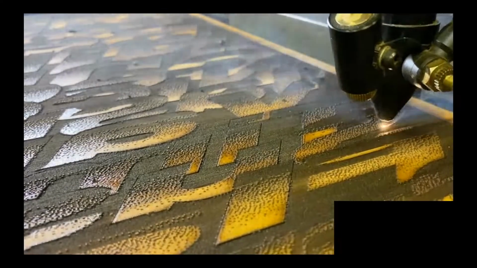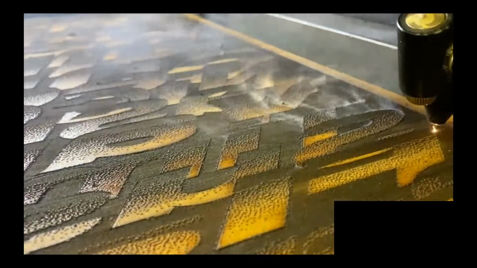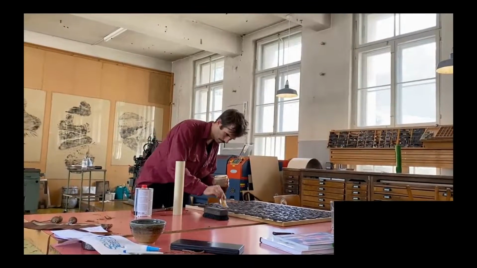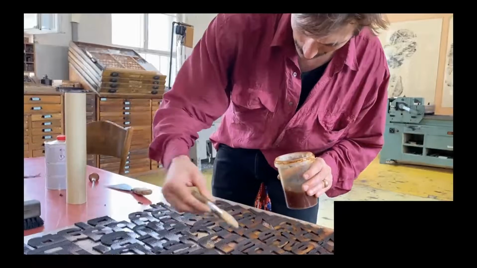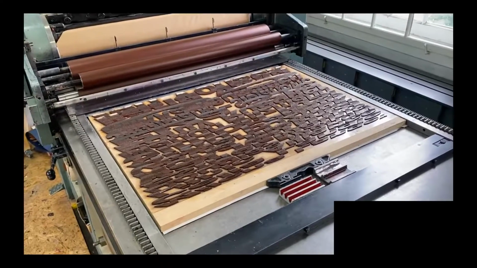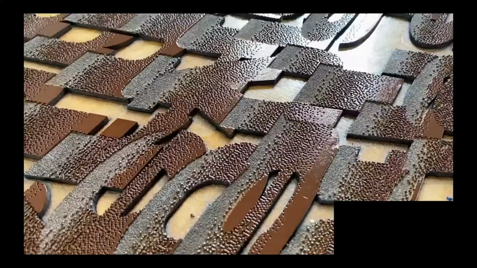Then I use shellac to seal these pixels because they could detach when I'm printing them. So I'm using shellac just to make sure to conserve the pixels of that MDF. And then this would be the 7th hit. You see the tiny pixels?